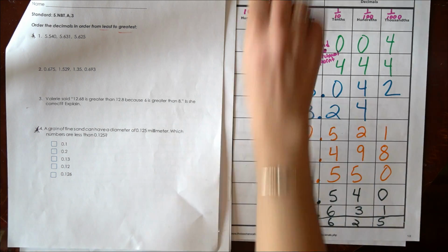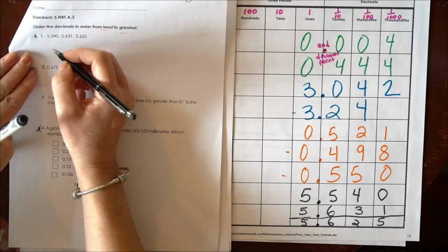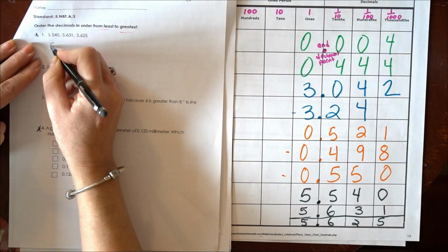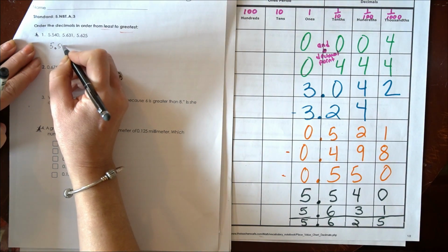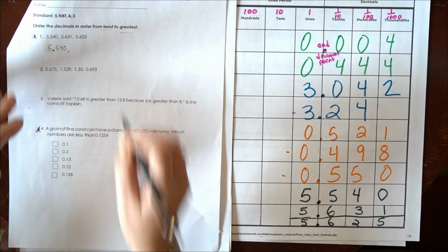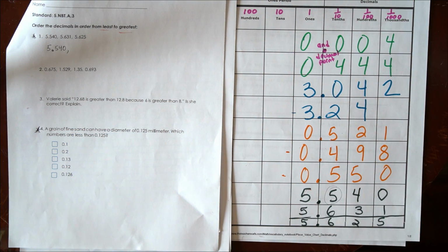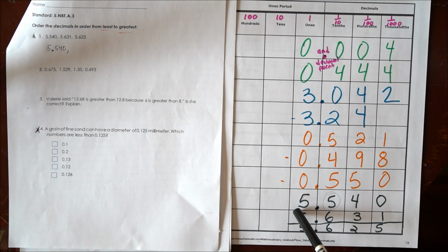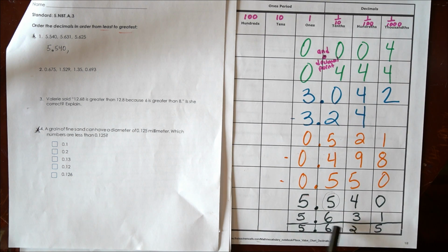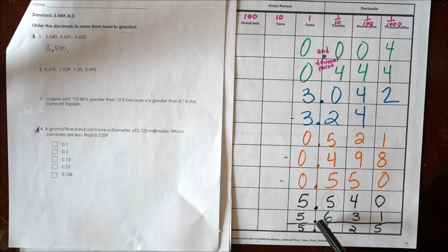So I know that 5 and 540 thousandths would be the least value because of the digit 5 in the tenths place. Now I'm going to go on between these two numbers here. I have 5 and 631 thousandths, 5 and 625 thousandths. Let me look at the ones place. The ones place is the same. It's equal because they're both 5. Then you have the decimal point.